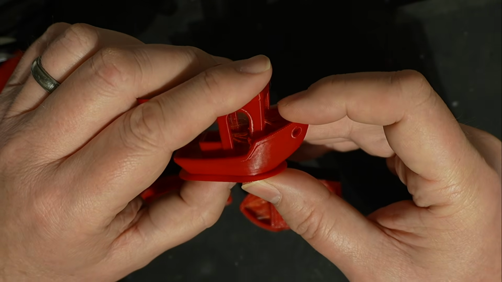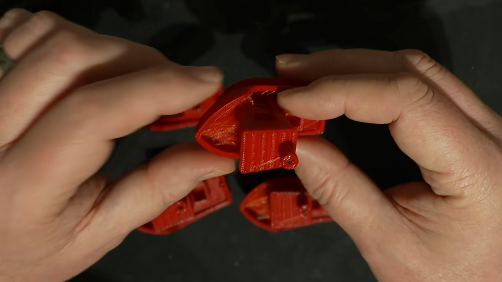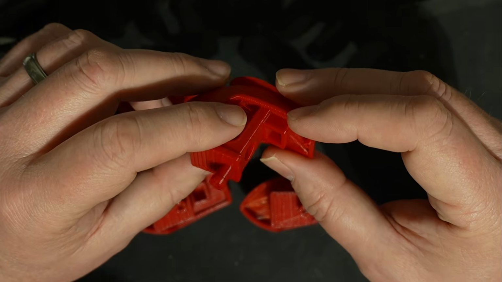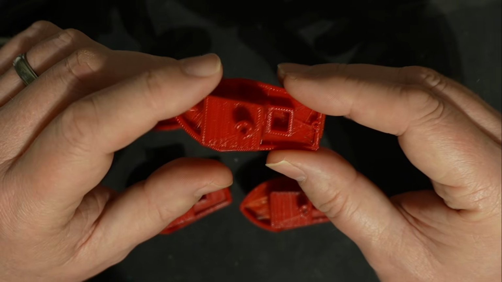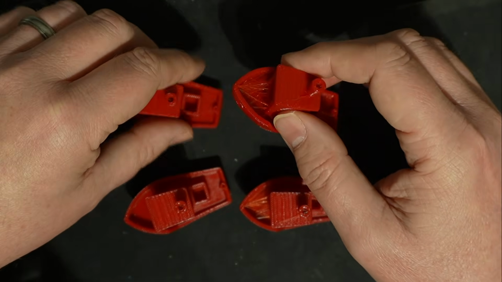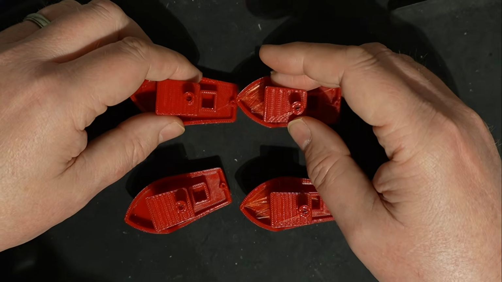Overall, I think this looks pretty good. The biggest issue is still the stringing. And again, that's probably something I can deal with via retraction as well as Z-hop. So again, pretty interesting stuff.